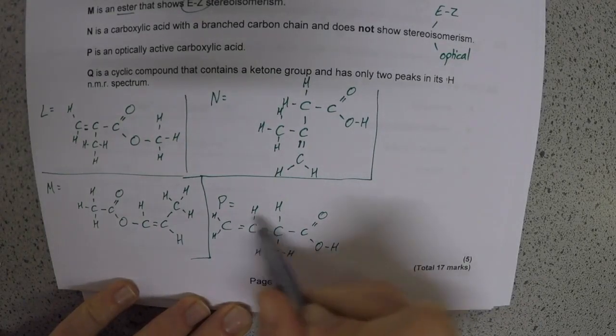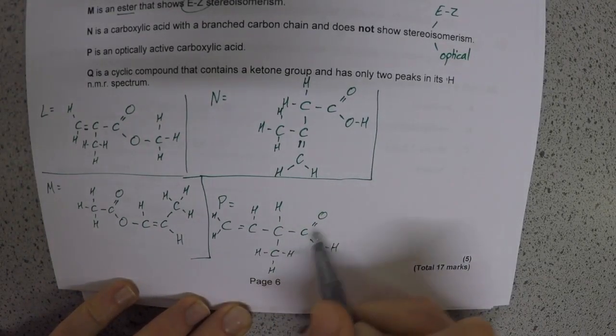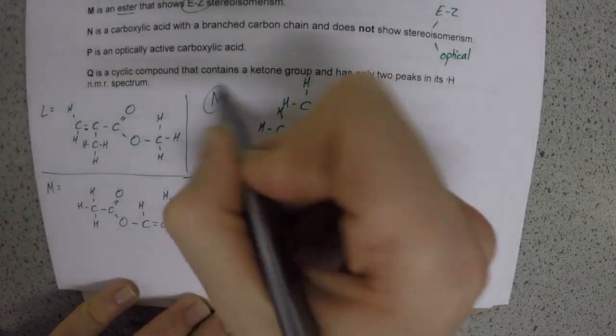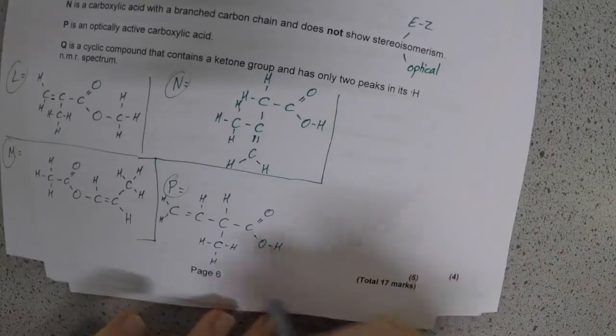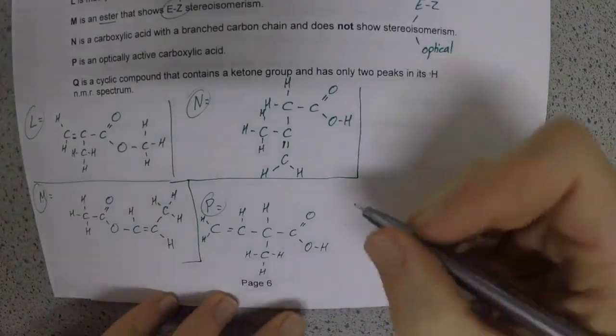1, 2, 3, 4, 5, 6, 7, 8. 1, 2, 3, 4, 5, 2. Done. See, when you're actually in the rhythm, it doesn't take long to check those numbers, does it? You can really quickly whiz around.